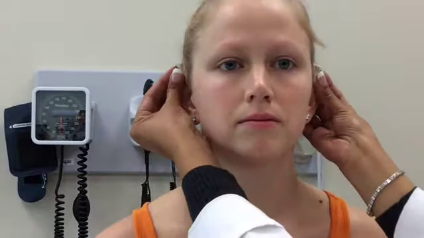Now we're going to inspect the ears. Inspect and palpate the external ears and the mastoid. We're going to observe alignment of the ears and the eyes.